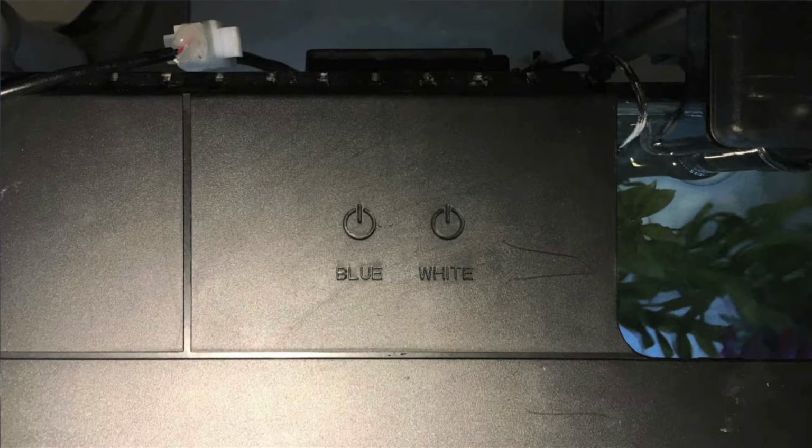physically press a button. This sucks because, well, first of all, I'm not a morning person. I don't want to get up in the morning and turn lights on. But also, I'm an evangelist. I travel pretty frequently. I'm not always there to do this. This is something we want to automate.